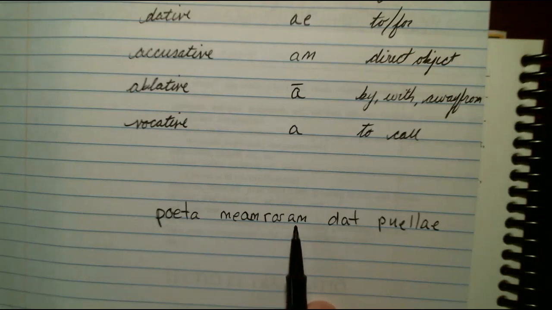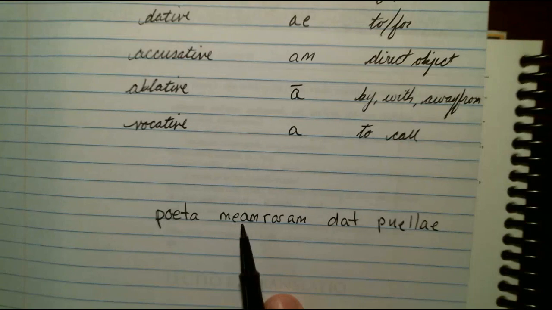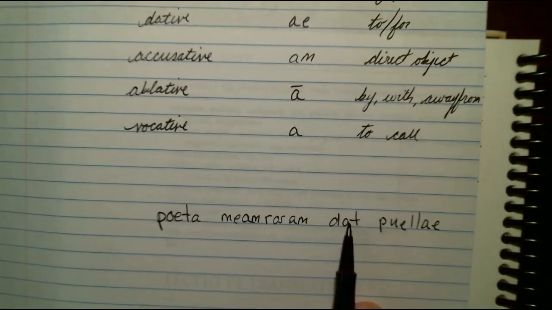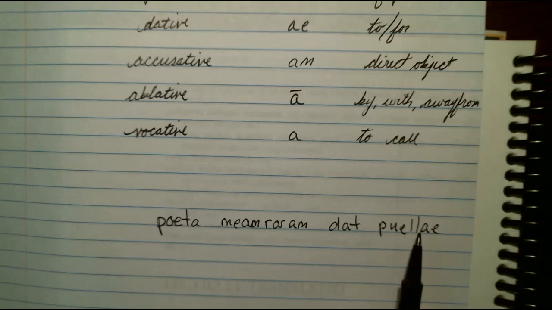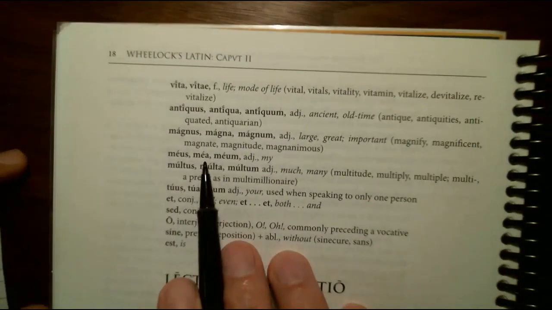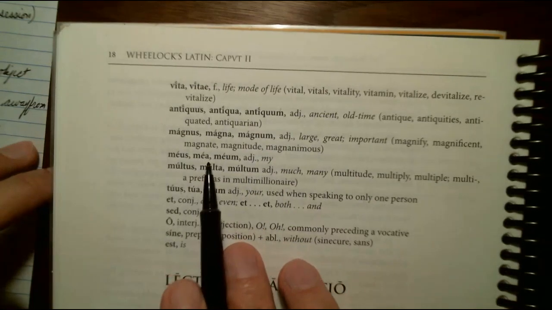Now, even though I am a man and I am myself not feminine, that doesn't matter because the rose is feminine and that's what the gender is referring to. So this can still refer to me as my rose as a man, but it's in the feminine because it's got to match rose. So the poet gives my rose to the girl. I hope that helps you see how meus, mea, meum will look in real life, out in the wild, as they say.